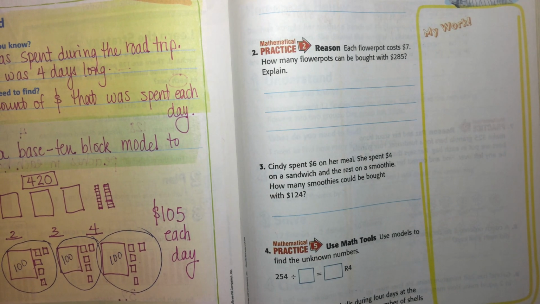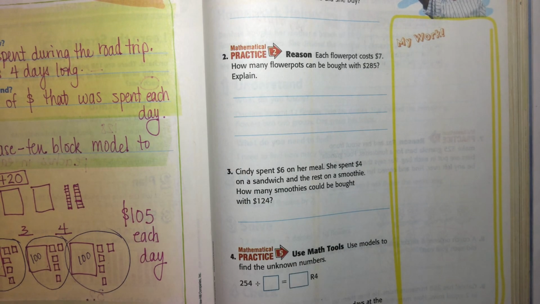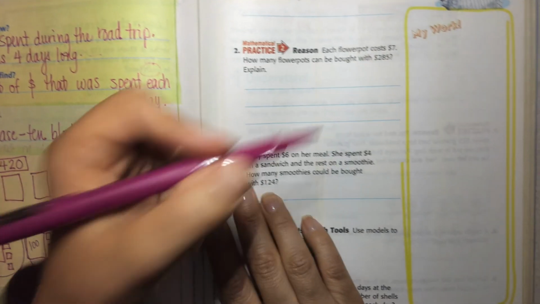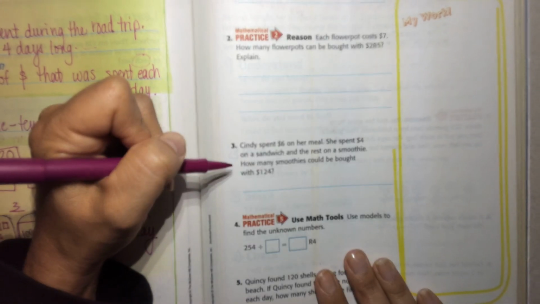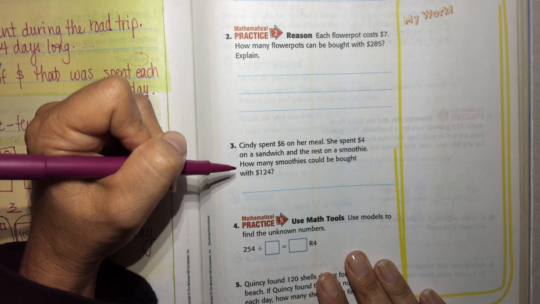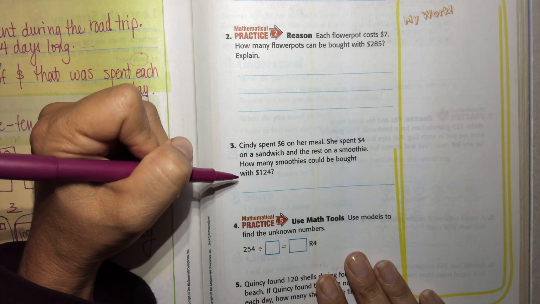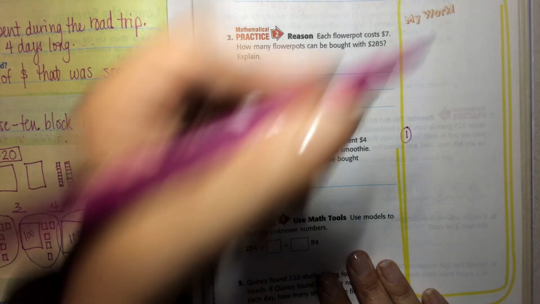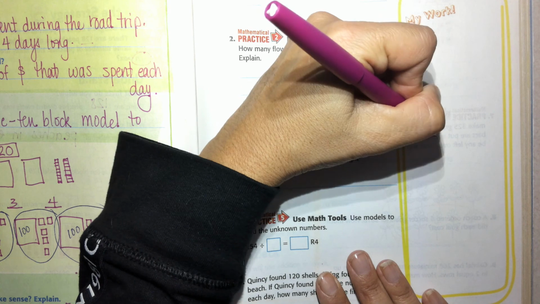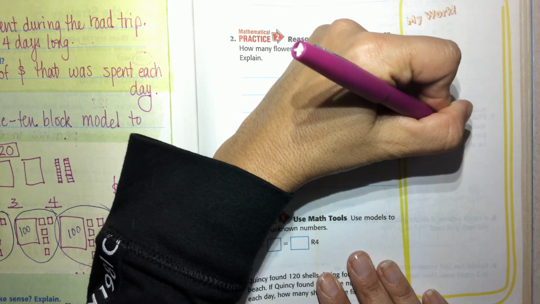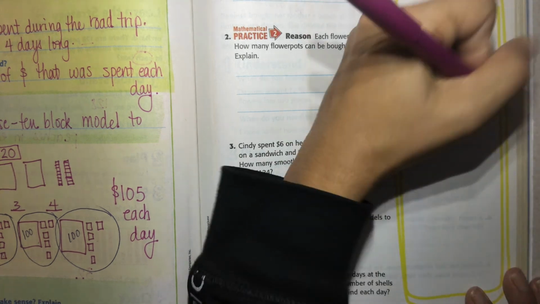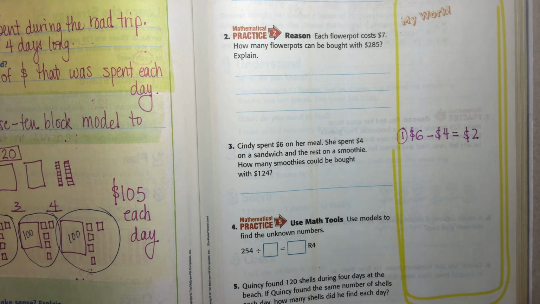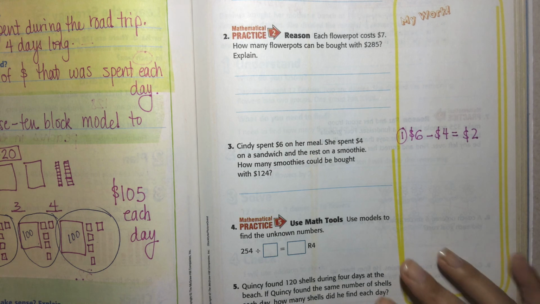All right, you might get stuck on some of these problems, so I'm happy to share a strategy for number 3. Cindy spent $6 on her meal. She spent $4 on a sandwich and the rest on a smoothie. How many smoothies could be bought with $124? So this is a multi-step problem. First step is her meal was $6. Her sandwich cost $4. So how much were the smoothies? $2. All right, we've got our divisor.